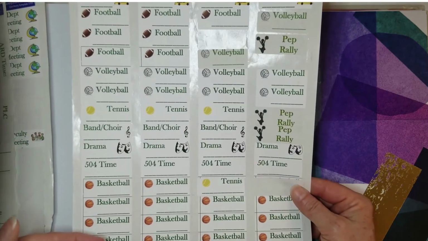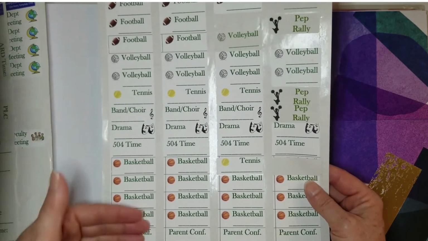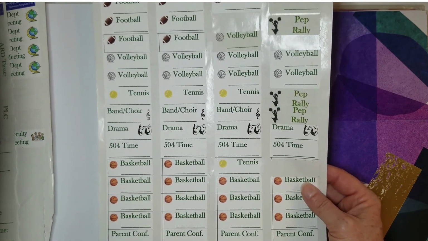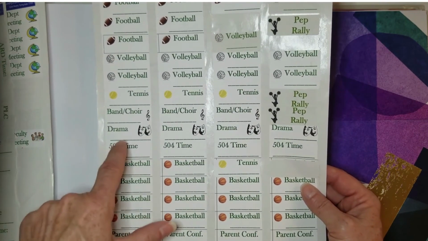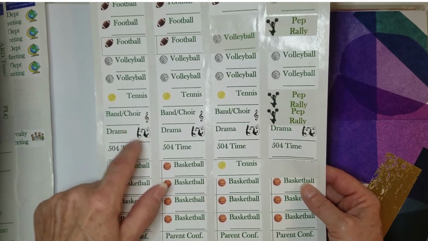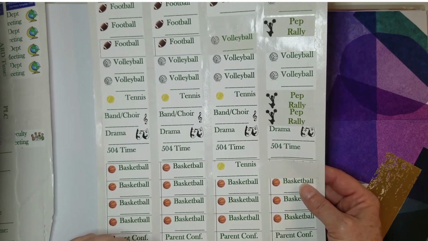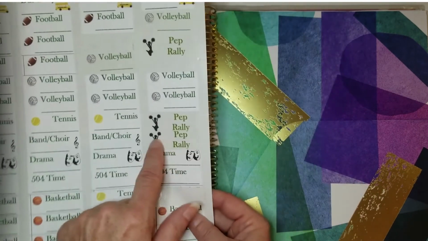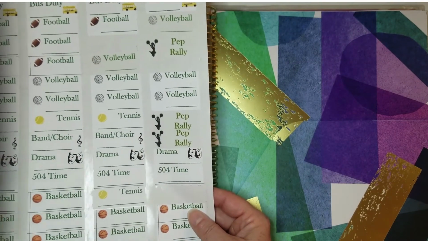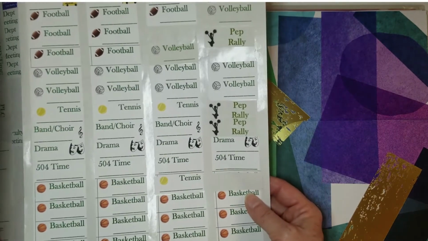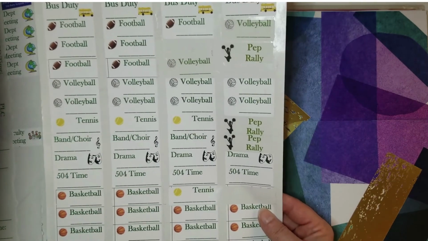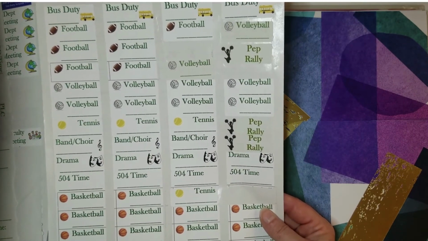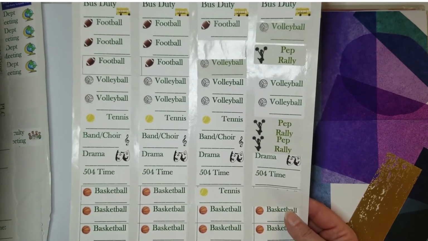And then all of my extracurriculars here, I usually put the name of our opponent, or the name of the play, or where the band concert's going to be. There's always some pep rallies that we attend, and so I made up pep rally stickers as well. So instead of having to handwrite it every single time, sometimes I'll just peel one of these off.